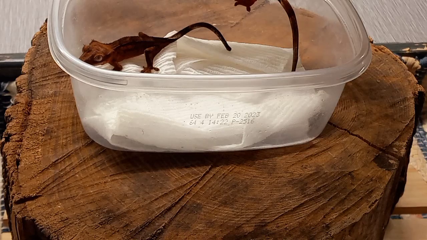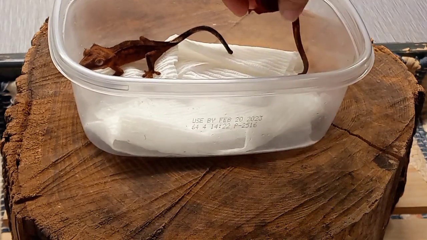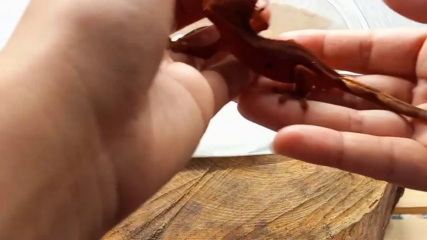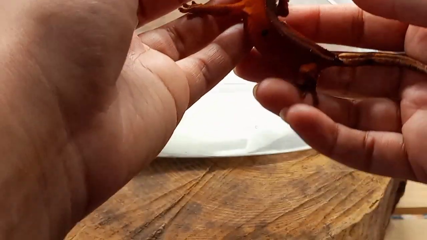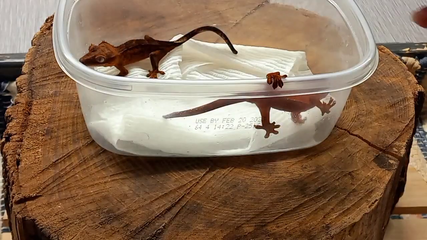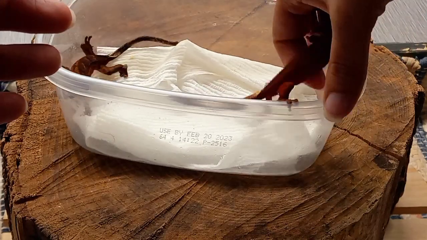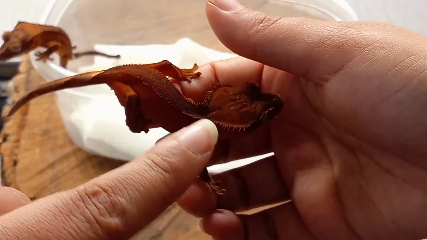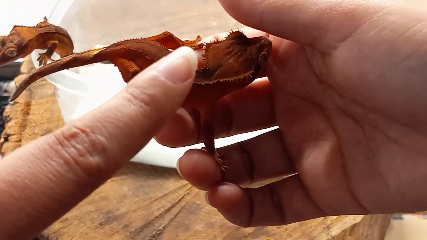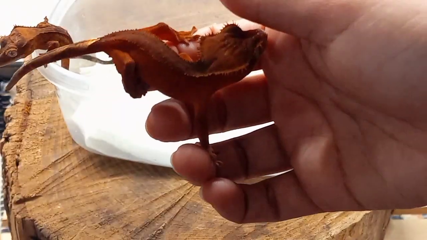Alright, I have two examples here. These are phantom pins. I actually have quite a few phantom pins. You see that raised row of scales. Phantom pins are pinstripes without that green banding, but they're still pinstripes.